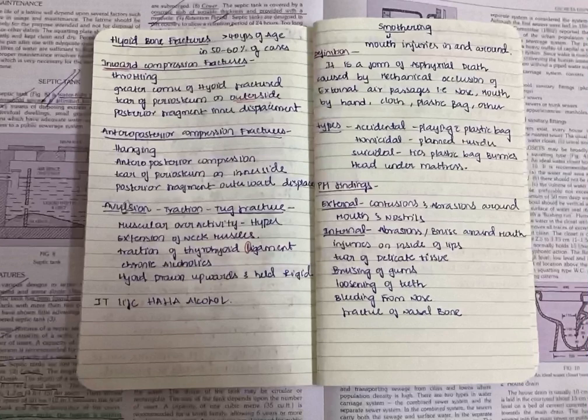And the two things you have to write in the first two points are tear of periosteum and the posterior fragment displacement. So in inward compression fractures, the fracture is occurring on the inside, so there will be tear of the periosteum on the outer side, and the posterior fragment displacement is on the inner side. The opposite is for the anterior-posterior compression. The tear is on the inner side, posterior fragment displacement is on the outer side. Coming to avulsions, it is because of the super or hyperextension of the neck muscles seen in chronic alcoholics. So this is about hyoid bone fractures.